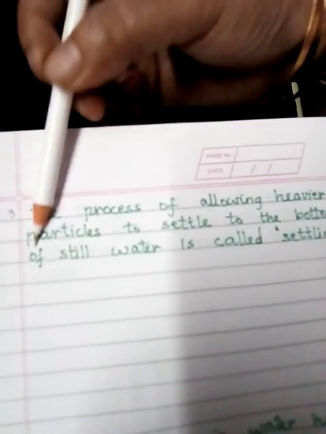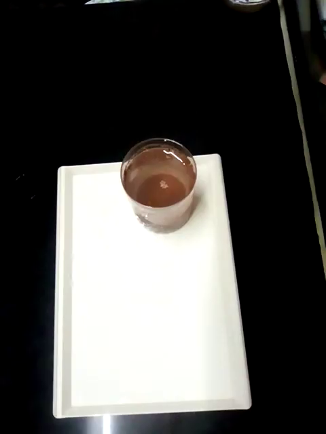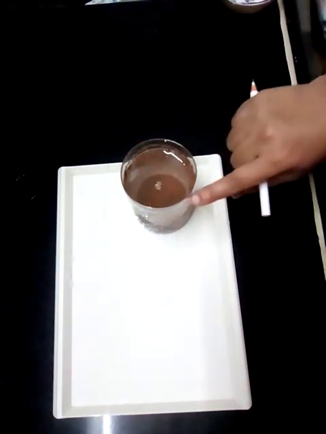The process of allowing heavier particles to settle to the bottom of still water is called settling. Here we have allowed the heavier particles to settle, and so it is called settling. Now, what about this remaining water?